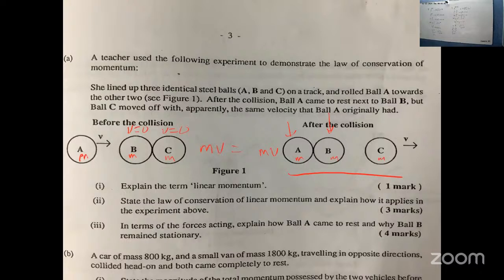Part 3 is the same question you were asked Monday. Make a try. There's no net force acting on it.